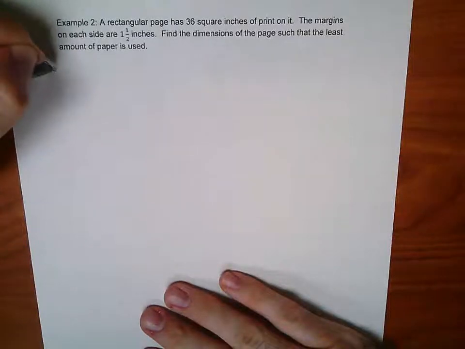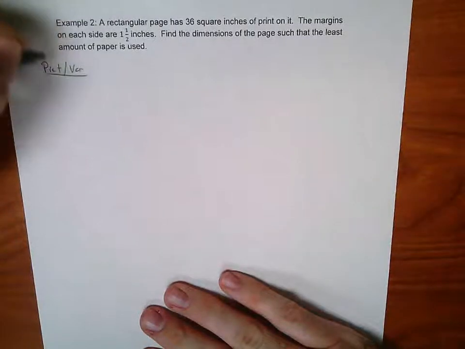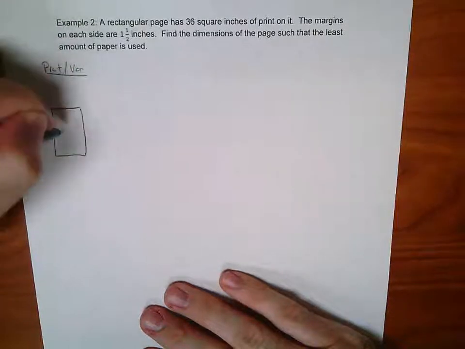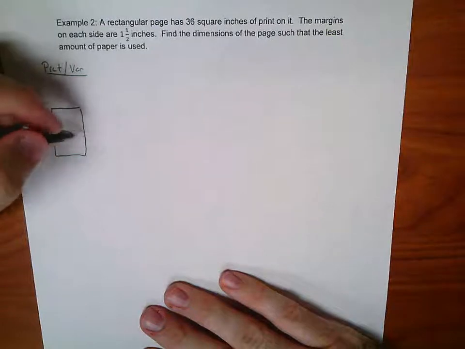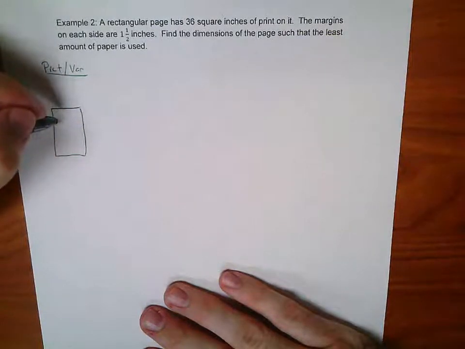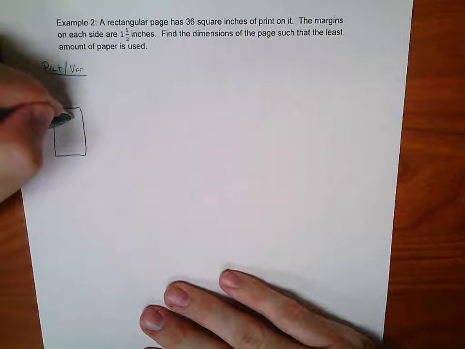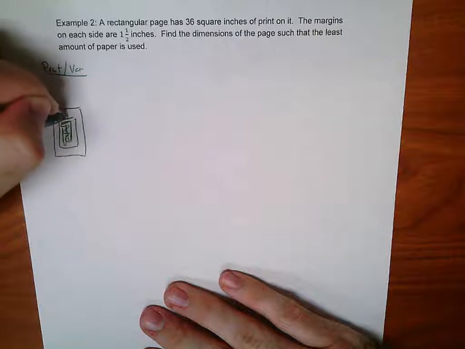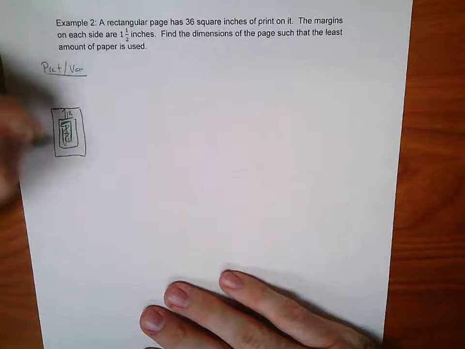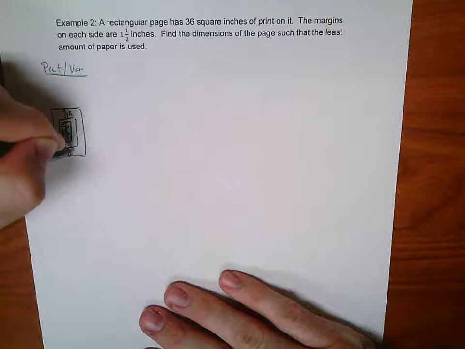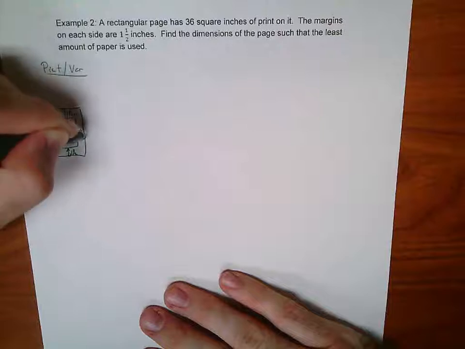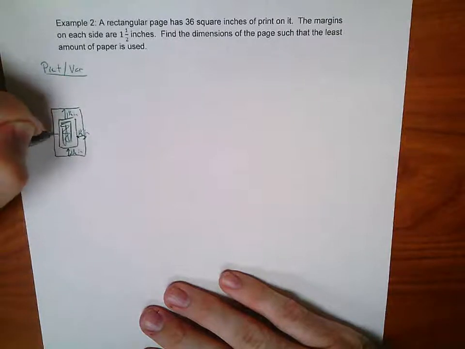So, our first step, we want to draw a picture and label the variables. So if we do that, let's think about a sheet of paper, right? So, here's our sheet of paper. And we know we've got 1.5 inch margins on each side. So in here is all our text. So that's our text. But then we've got a 1.5 inch margin on every single side. So all four sides have a 1.5 inch margin.